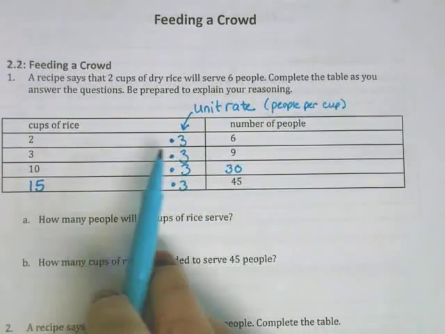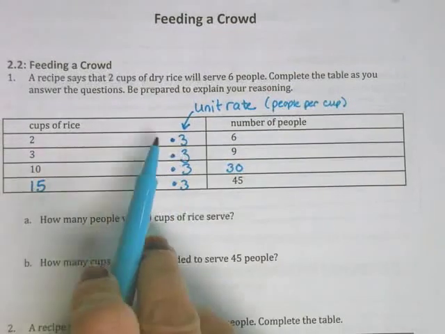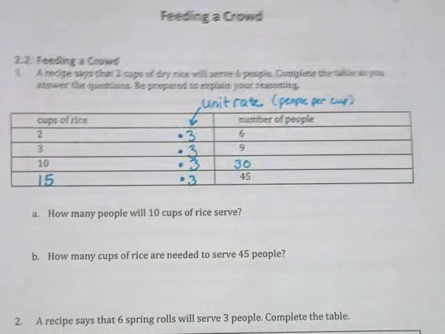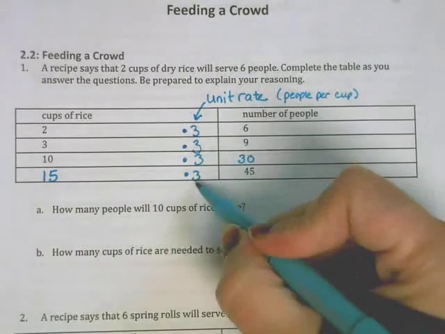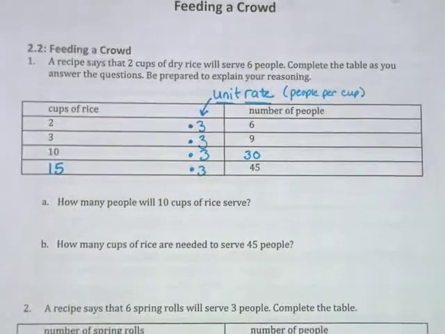So when we're multiplying by our unit rate, the people per cup, we know how many cups we start with. We're going to end up with how many people we get to feed total. So this unit rate is going to be really important for us. That one, you're going to see that word a lot. That's the title of the whole second focus area.